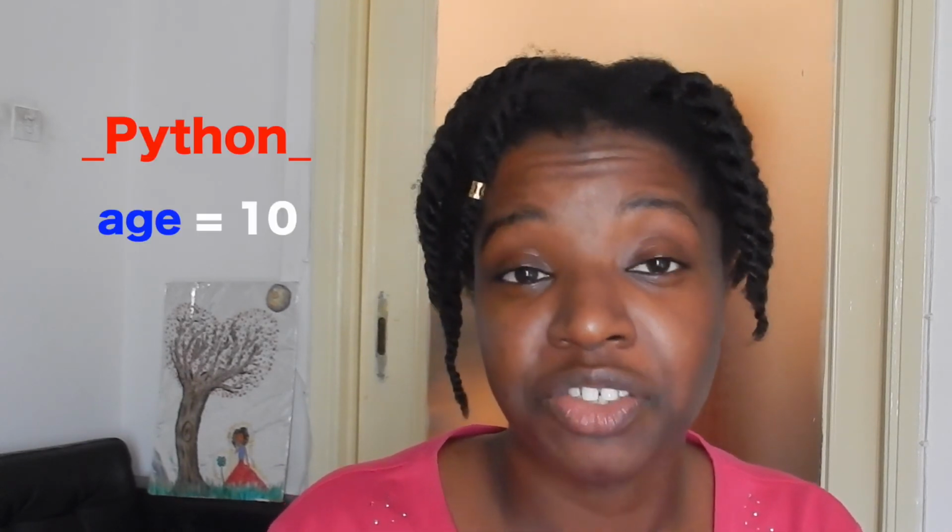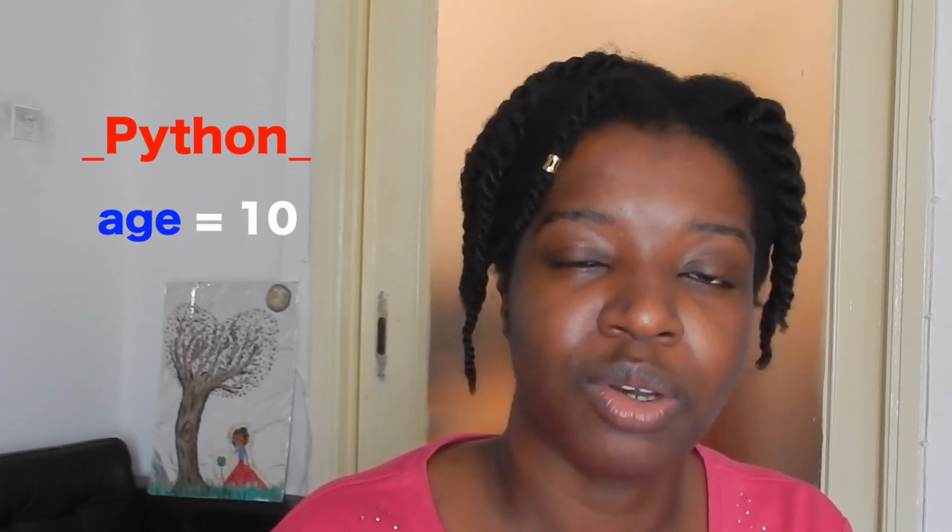But then we have other programming languages like Python or PHP or Perl, where you don't need to provide a type when you are declaring a variable. In comparison to what we did previously, in Python you just need to say age equals 10, and that's it. You don't even need to use a semicolon, because in Python it identifies the end of an instruction by the way you indent your code.